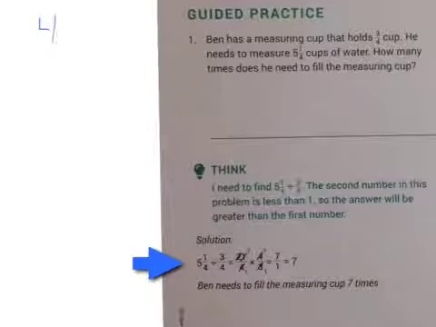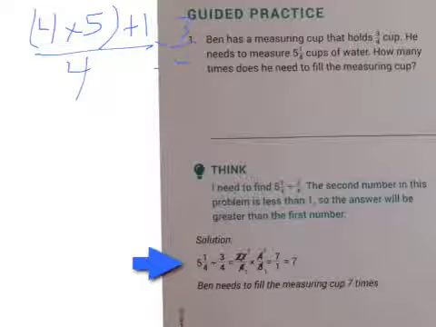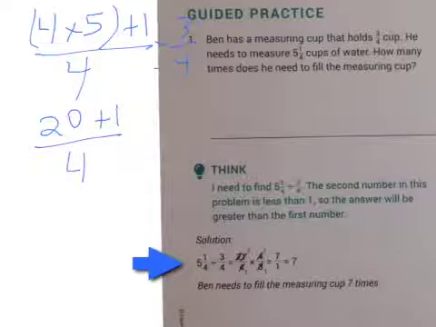So we're going to say 4 times 5 plus 1 over 4, and that's going to be divided by 3 over 4. So we're going to work this out. 4 times 5 we know is 20, plus 1 over 4, divided by 3/4. And then we're going to add that together, so 21.